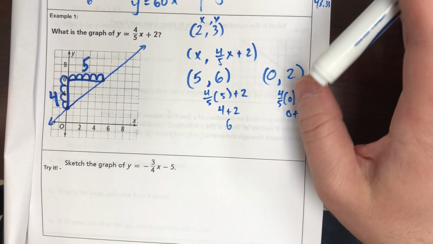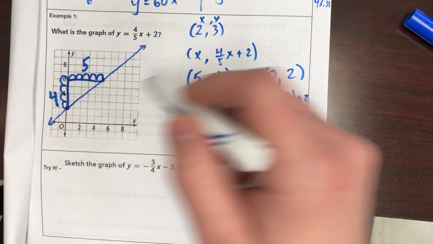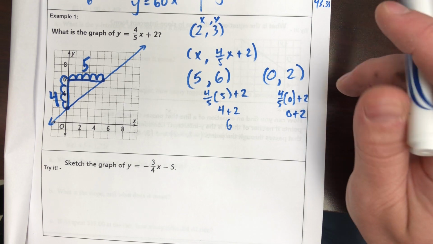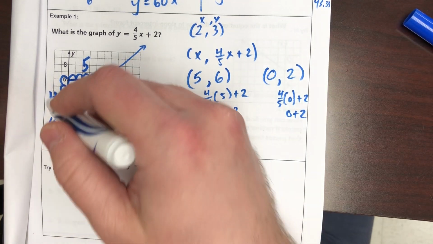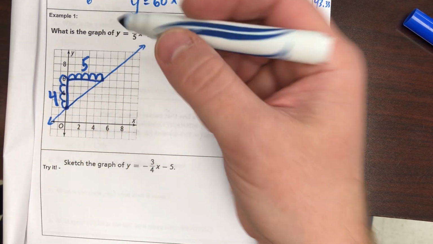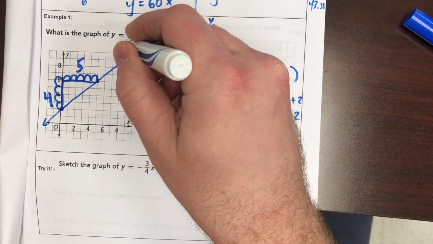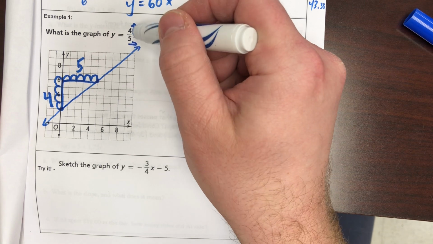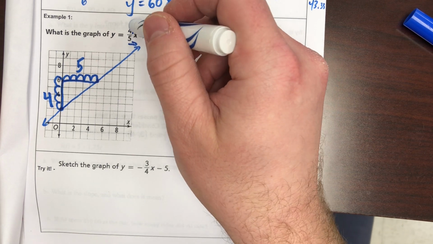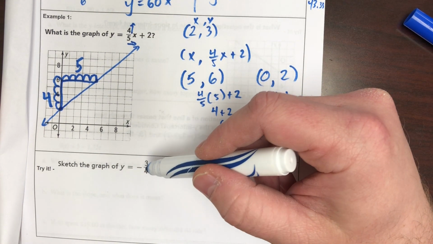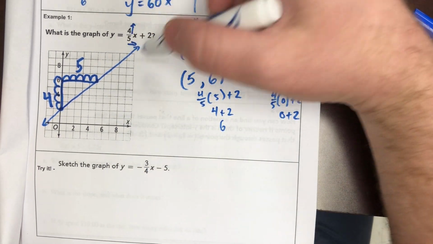Do you notice anything about these numbers and our equation here? In case you missed it, 4 was how many spaces up we went, and 5 was how many spaces to the right we went. It is not a coincidence that it's these 2 numbers. If it's a fraction, it's always going to work like that. Now, negatives get a little bit tricky, but it's always going to work like this.